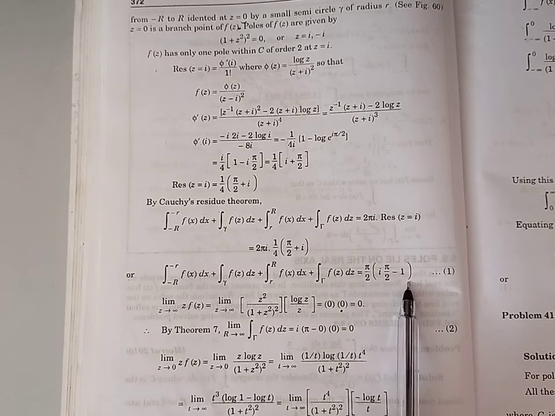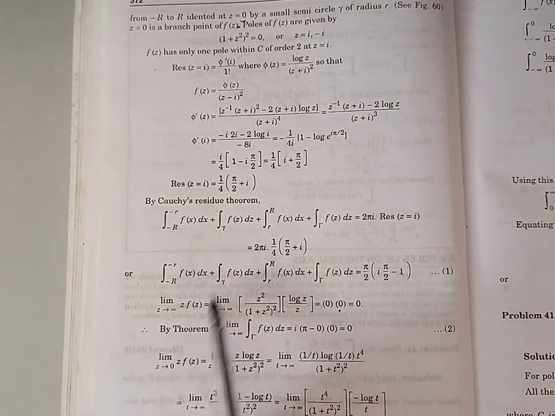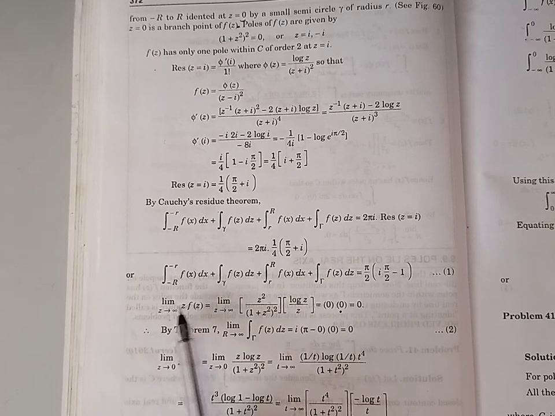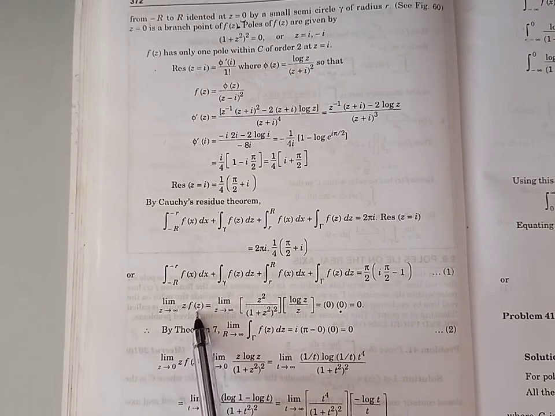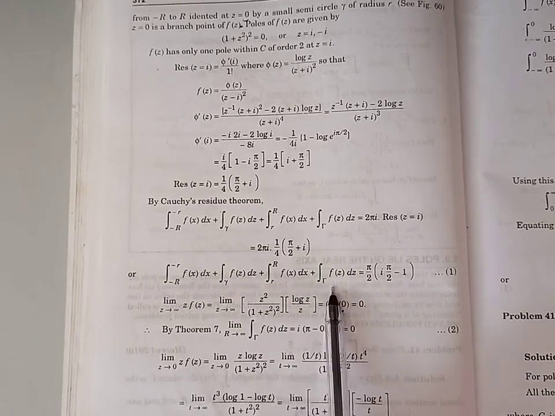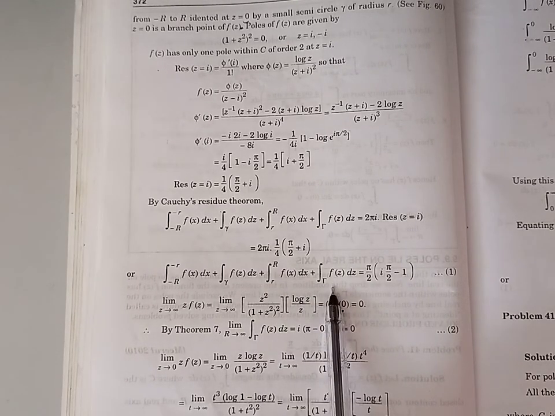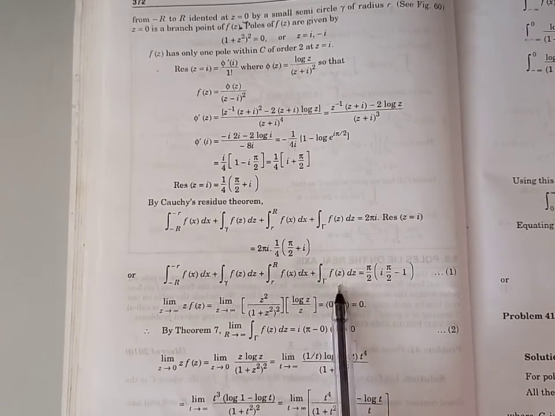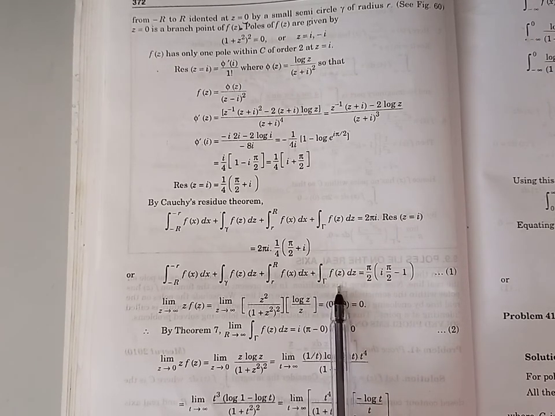Now as z approaches infinity, let us find the value of z into f of z, because we will find these integrals one by one as capital R approaches infinity. The value of this integral will be 0. We will show this by using theorem number 7, which we already discussed.